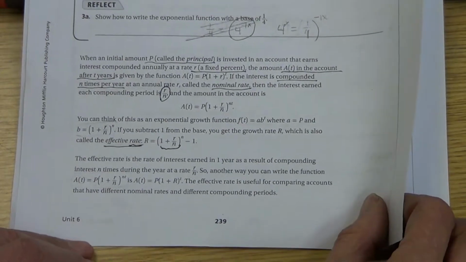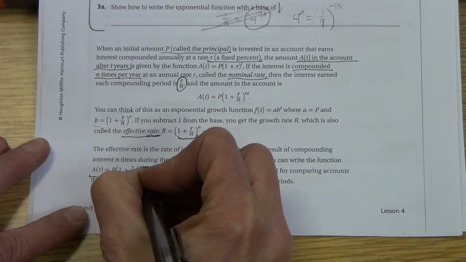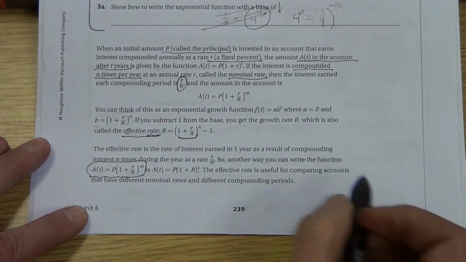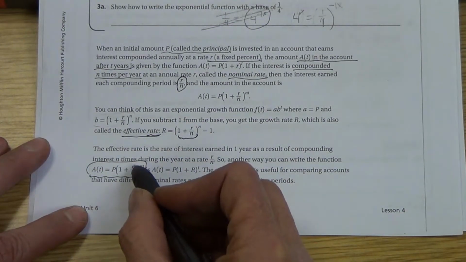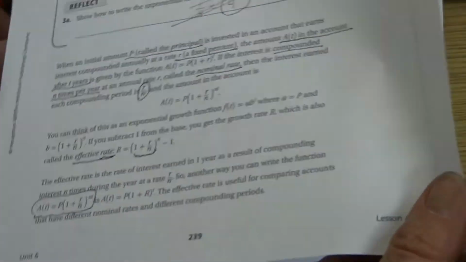Please stop and read that, see if you have any other questions. This is the most common equation to be seen. Okay? This R just represents all that stuff in there. Let's go to the next page.